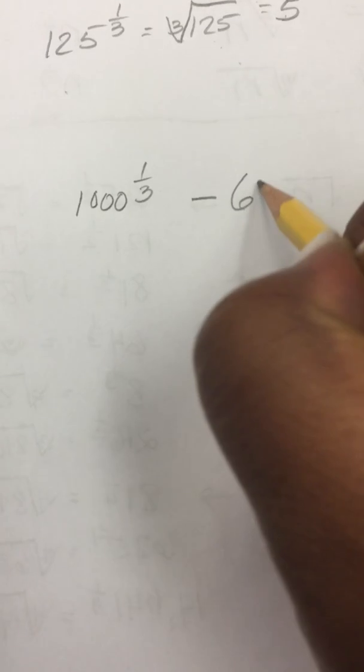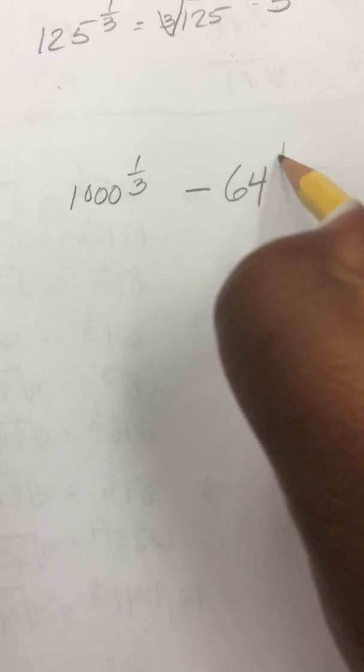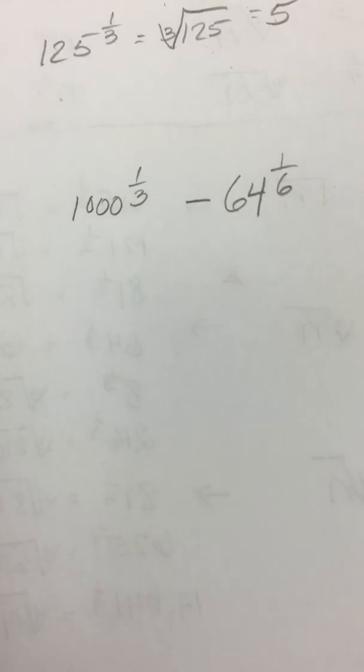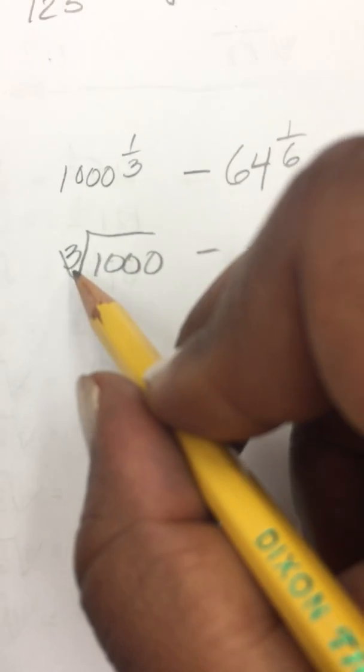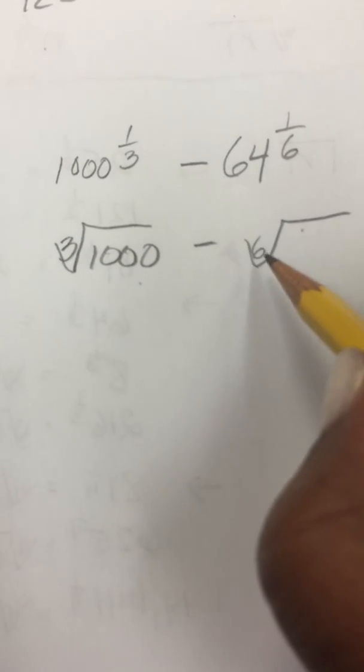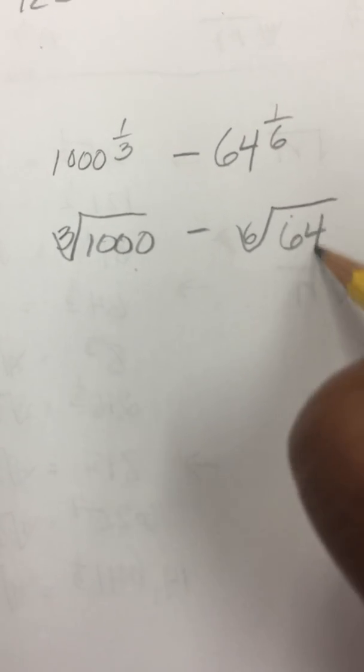Let's try again. Let's say we have 1,000 to the 1/3 power minus 64 to the 1/6 power. Okay? Well, you could rewrite that as the cube root of 1,000 minus the 6th root of 64.